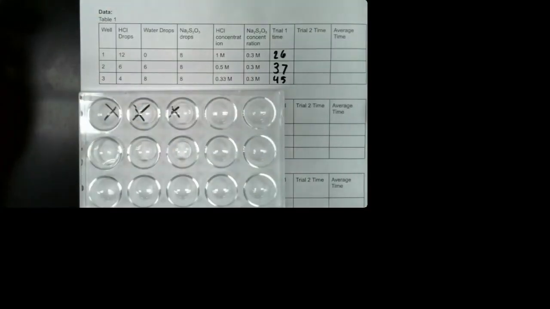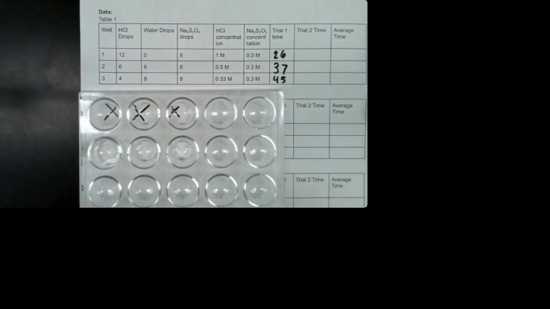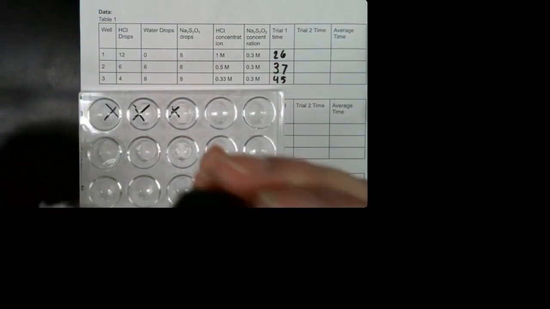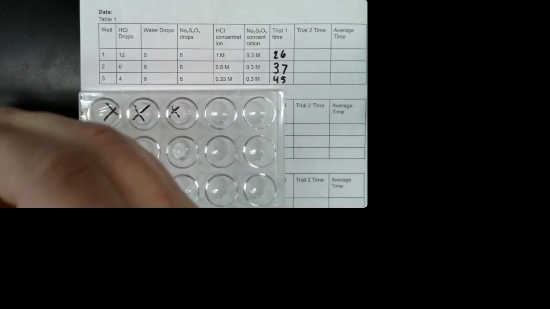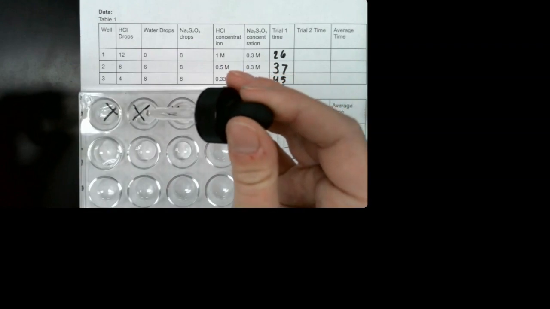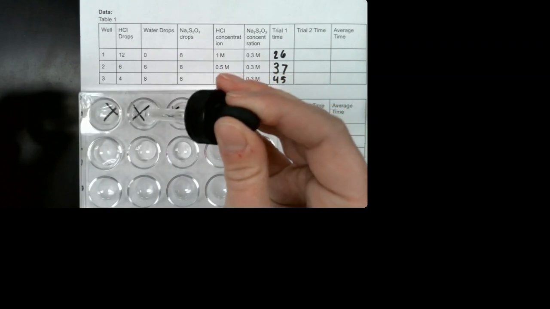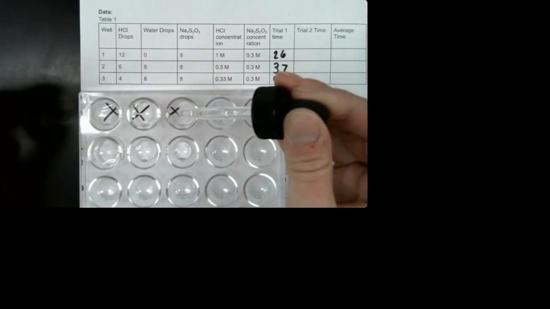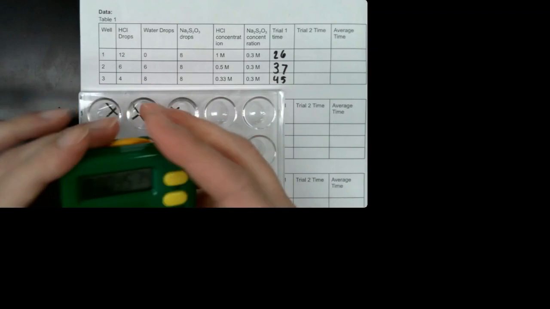And then the last one, we are going to add sodium thiosulfate. We need 8 drops. This one is the same, 8 in each. 1, 2, 3, 4, 5, 6, 7, 8 in each well. Okay, so I'm going to reset my clock.